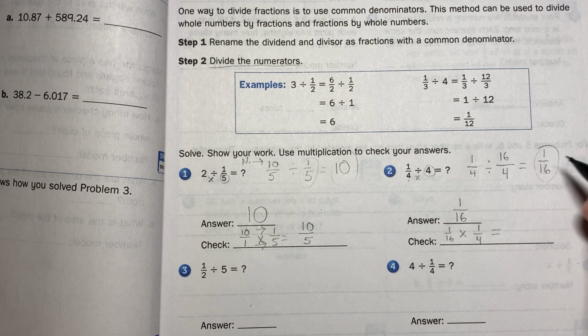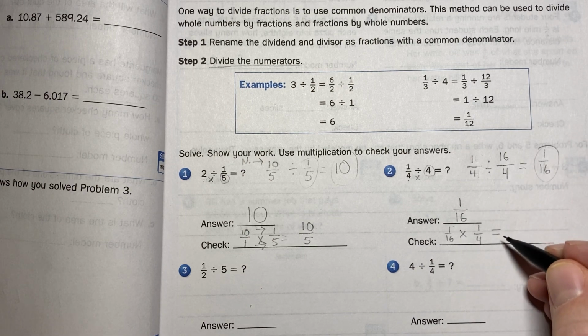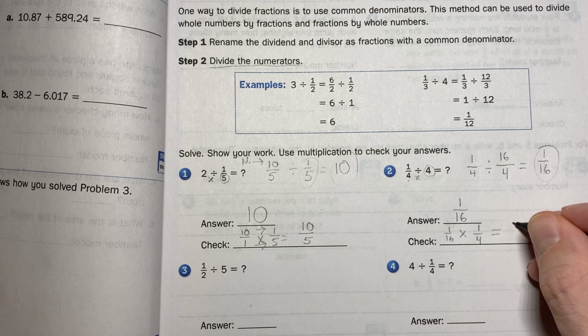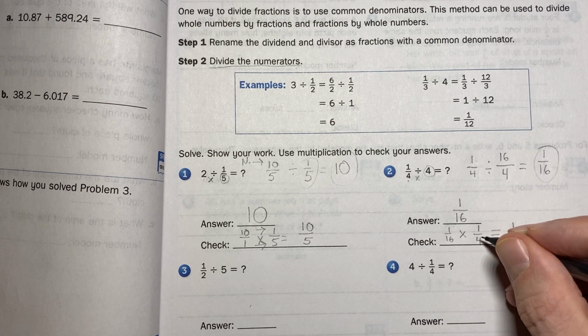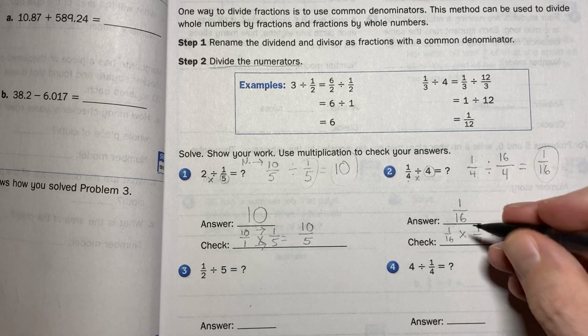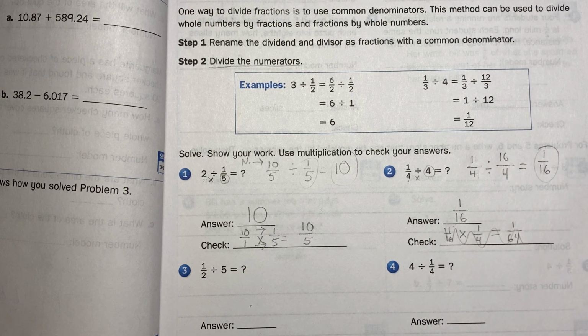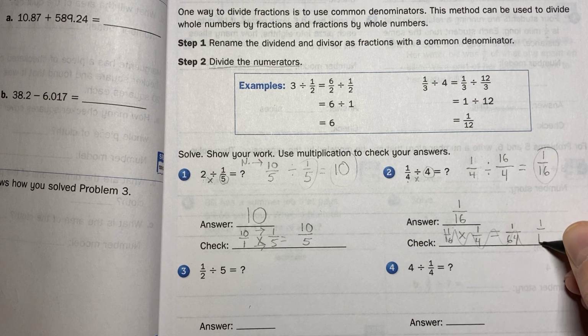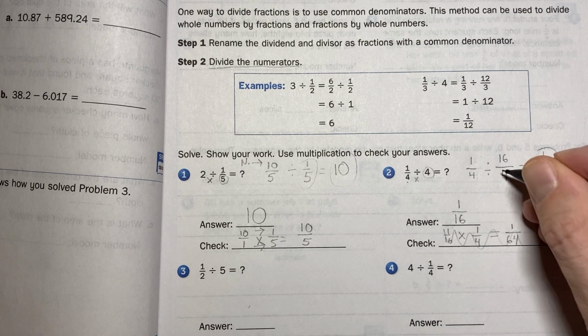Let's test this and see what happens. 1/16 times 1/4 would equal 1/64, and I don't think that makes sense. I don't think that works. So we might have to scratch that. Why don't we try something else? You guys might be learning right here with me. What if we did 1/16 times 16/4?